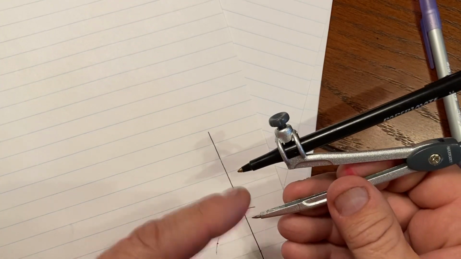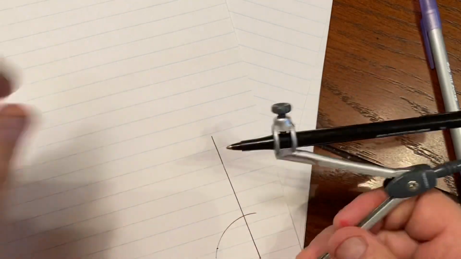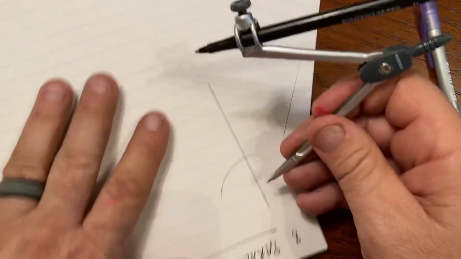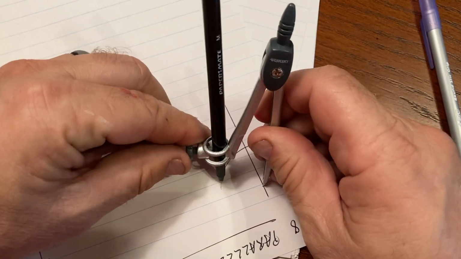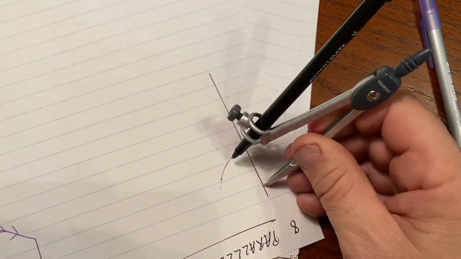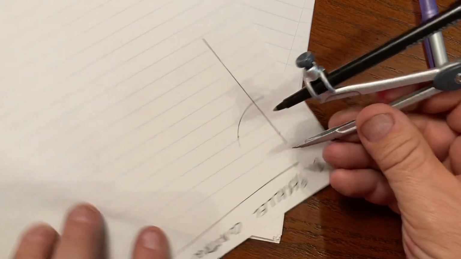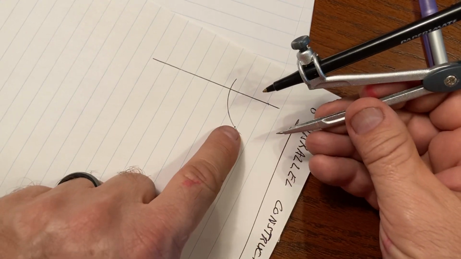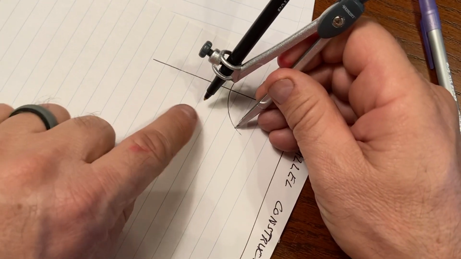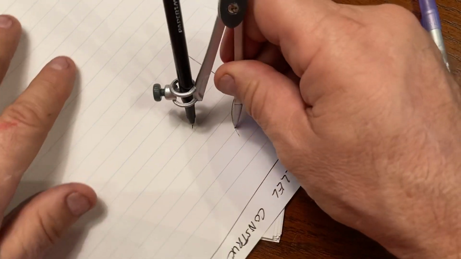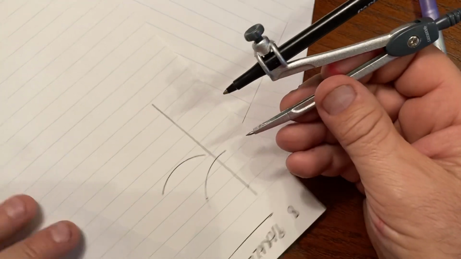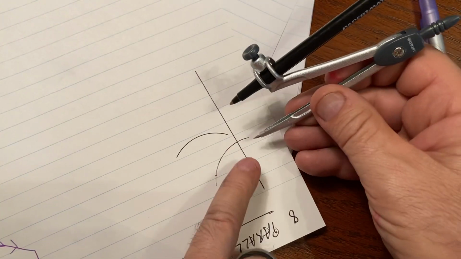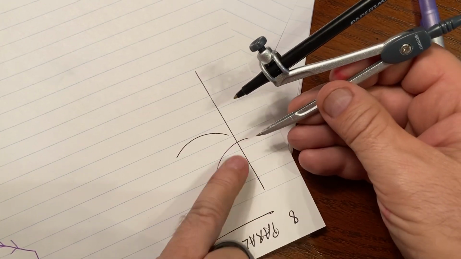Do not change the setting of the compass. Oops, I changed the setting of the compass. Gotta go back and fix it. Fix it so it's now the same as, there we go. Okay, there's one. Now put the pointing of the compass on the dot. I'm gonna swing an arc out here. Okay, do not change the setting of the compass. My next arc is gonna start with the pointing of the compass right there.